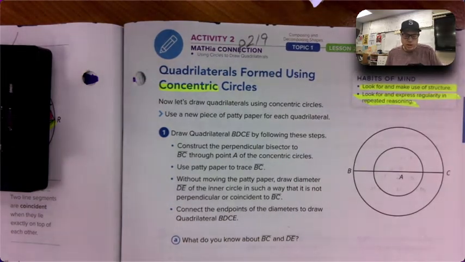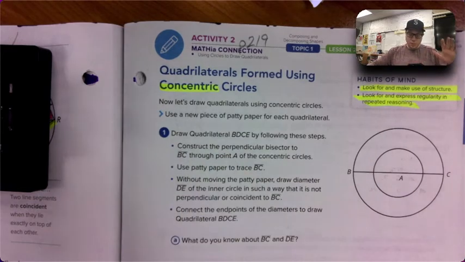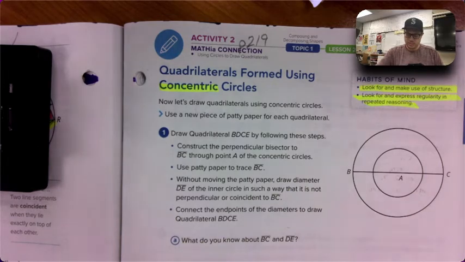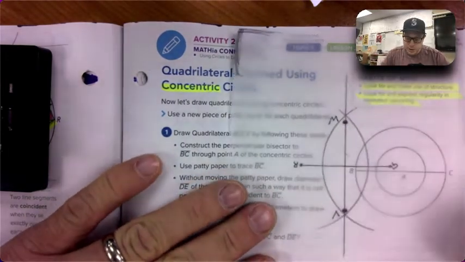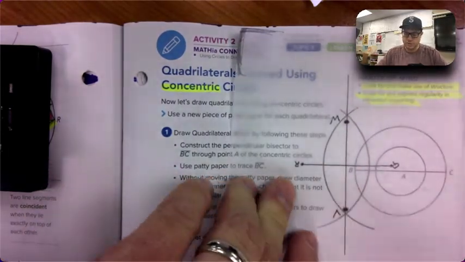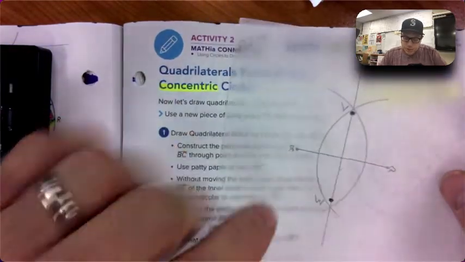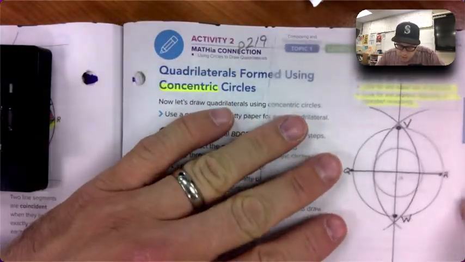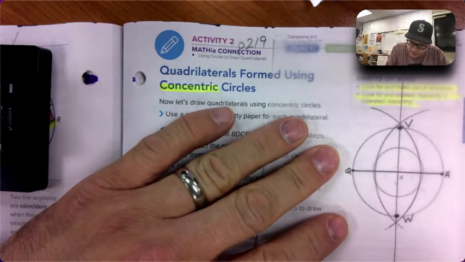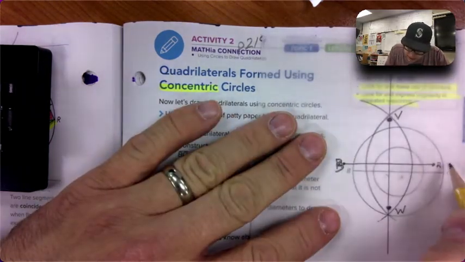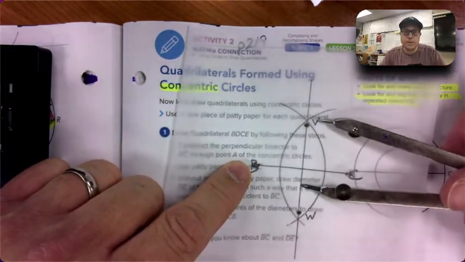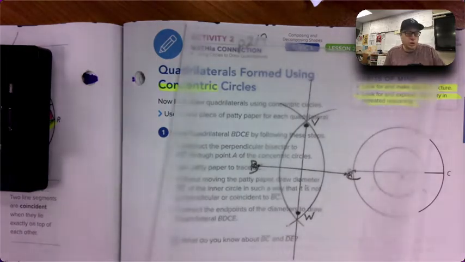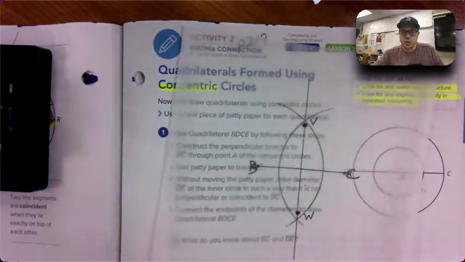Now let's draw quadrilaterals using concentric circles. Use a new piece of patty paper for each quadrilateral. Sure, but is it the same size? Maybe. Okay, I'm totally going to use the same patty paper I used in the previous videos. I know, you're going to be fine. In that video, I traced the circle, and it was QR for that one. Now it's B and C. But I traced it, and then I did this trick with my compass to draw a perpendicular bisector. You should know how to do that. You should go use your own resources to construct a perpendicular bisector.